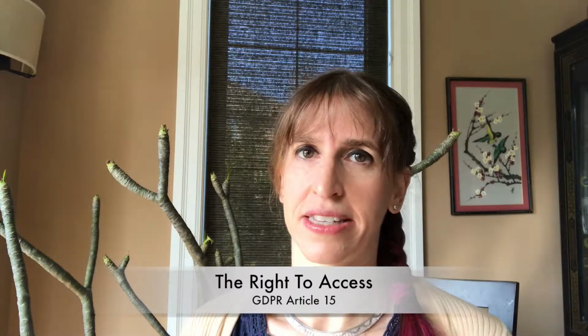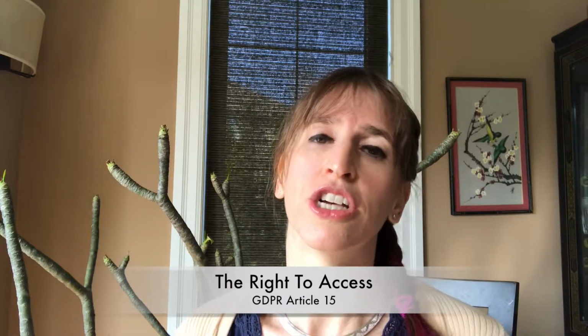So the first one is the right to access. A user has the right to access the information that you have on them. And that means they can request to see all of the data that you have collected, including, of course, all the personally identifiable information, or PII.